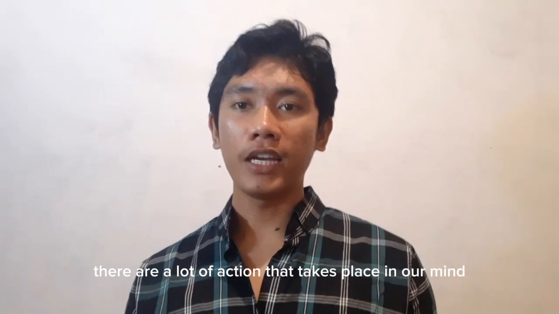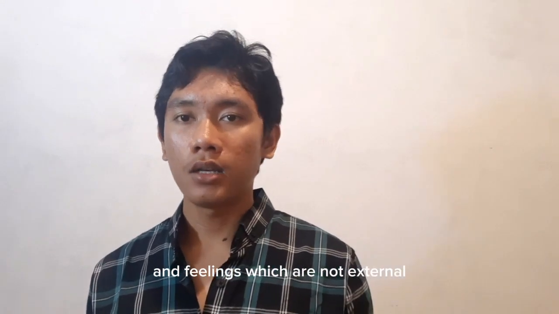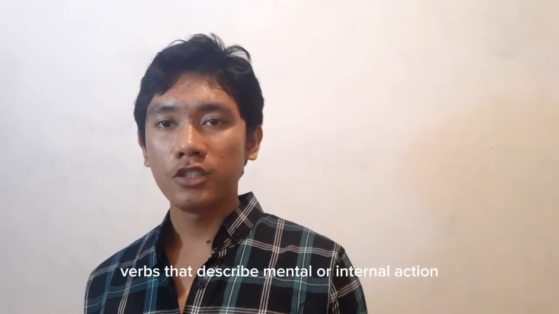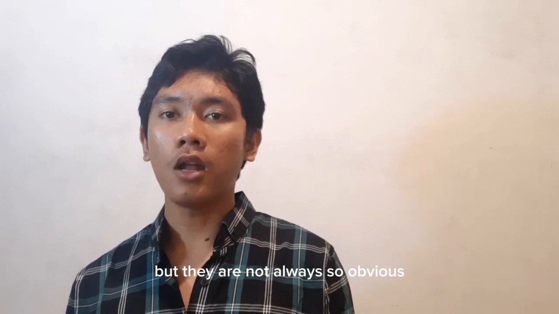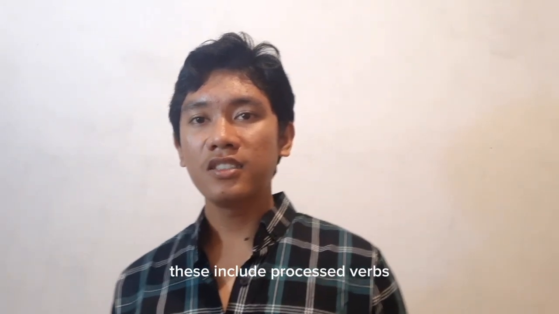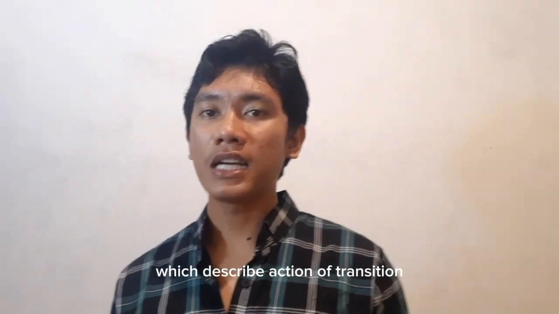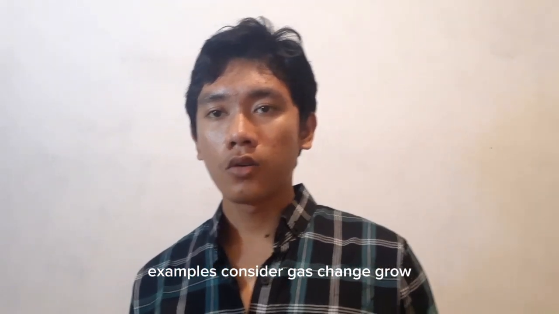There is a lot of action that takes place in our mind and feelings, which is not external. Verbs that describe mental or internal action are still dynamic verbs, but they are not always so obvious. These include process verbs, which describe action of transition. Examples: consider, guess, change, grow, live, endure, succeed, fail.